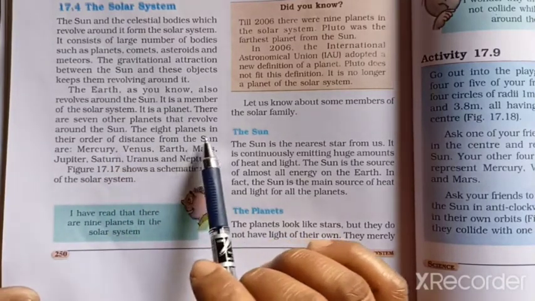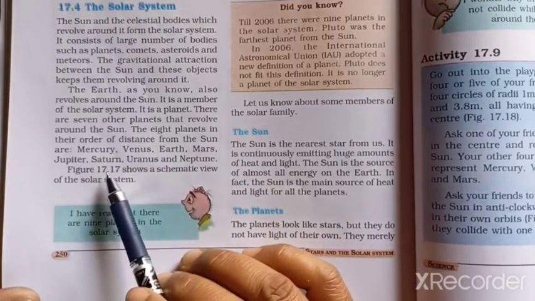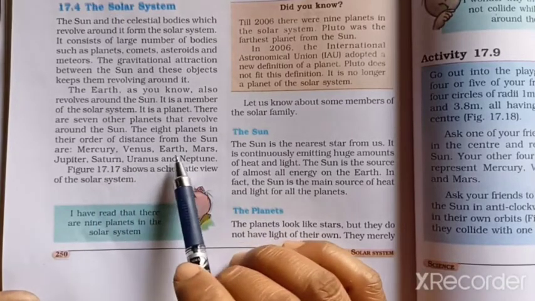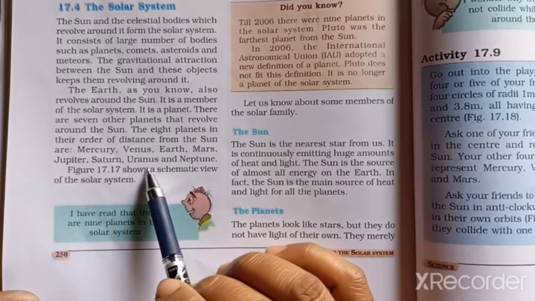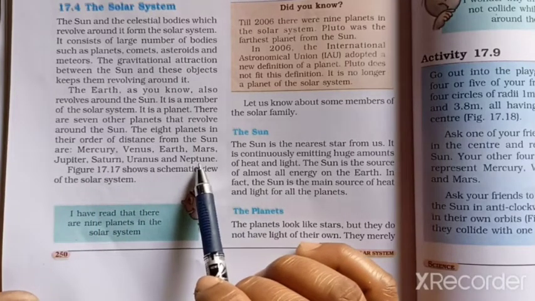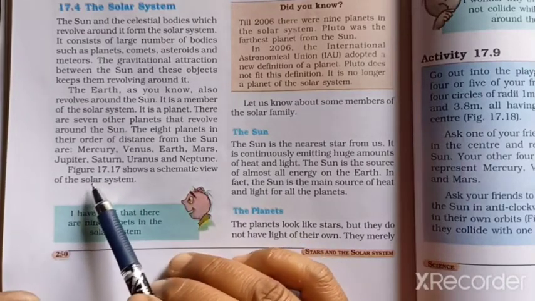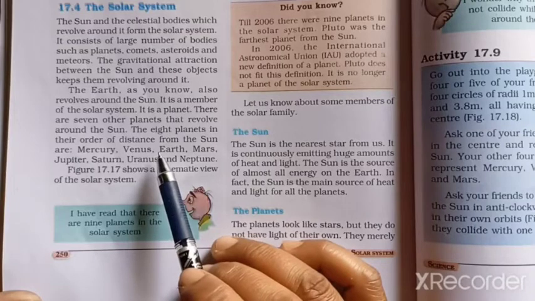The 8 planets in their order of distance from the sun are: Mercury, Venus, Earth, Mars, Jupiter, Saturn, Uranus and Neptune. So our planet Earth is in the third place.